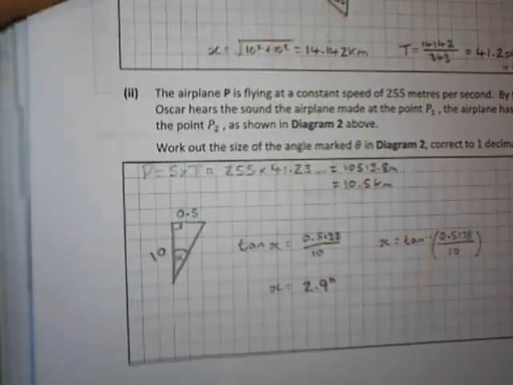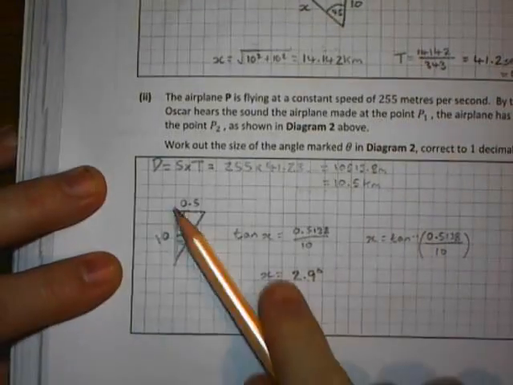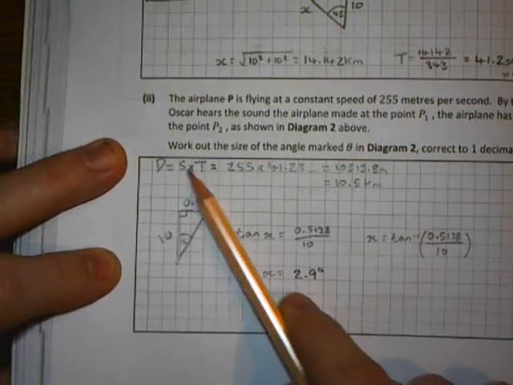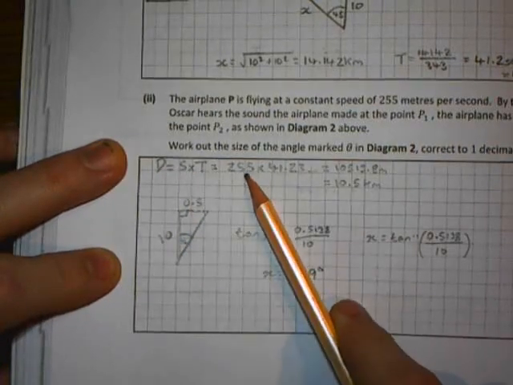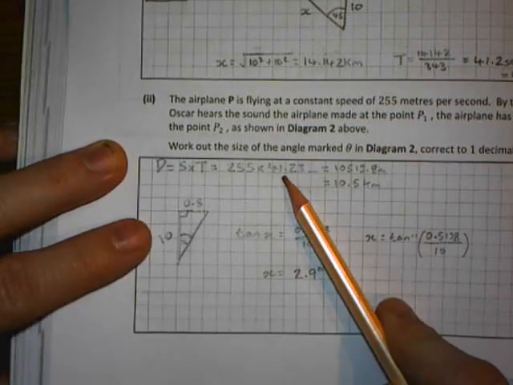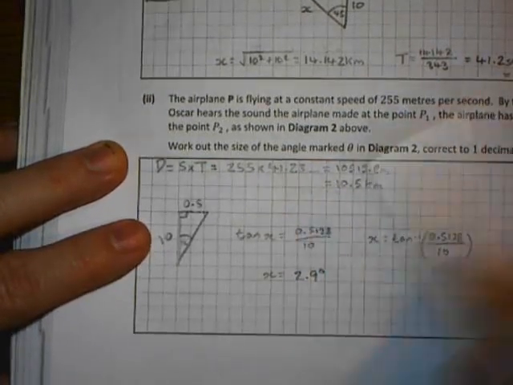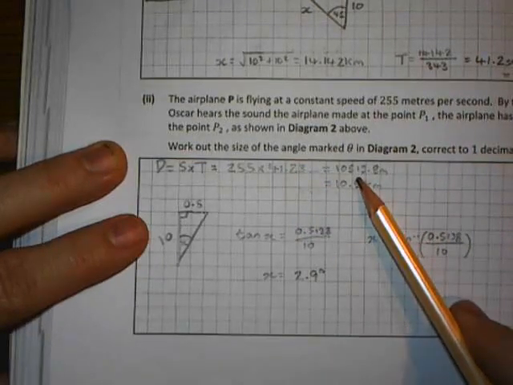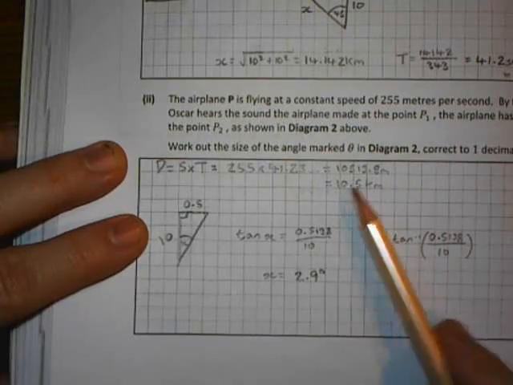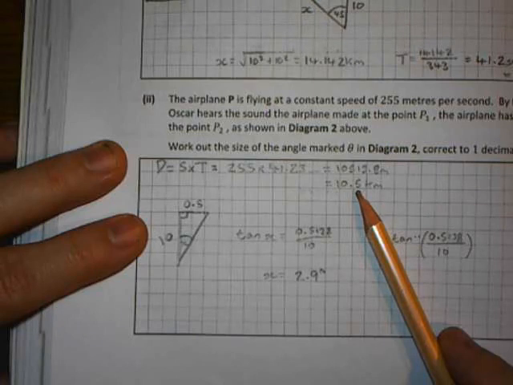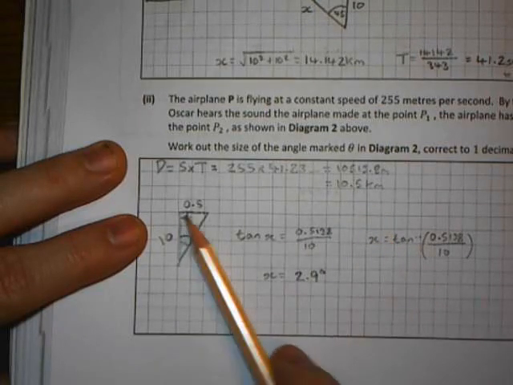So let's come down here. Done a little drawing. We want the distance. It's the speed multiplied by the time. It's the 255, which is how fast the aircraft is travelling, multiplied by my 41.23 blah, blah, blah, from above. Okay, the exact answer, not the 41. And we get 10,000 metres, or 10.5 kilometres. So now that we know it's 10.5 kilometres, we know that this little bit here is 0.5 kilometres.